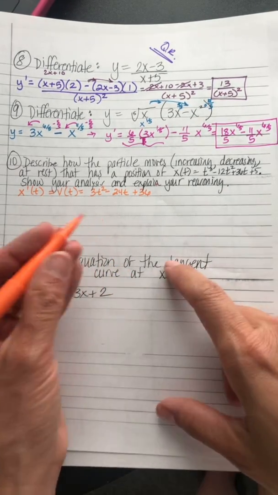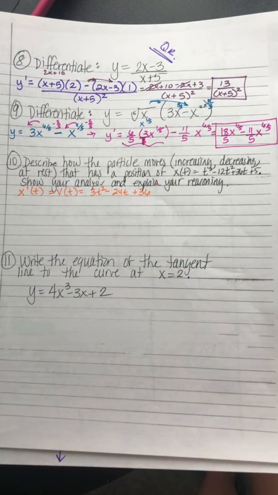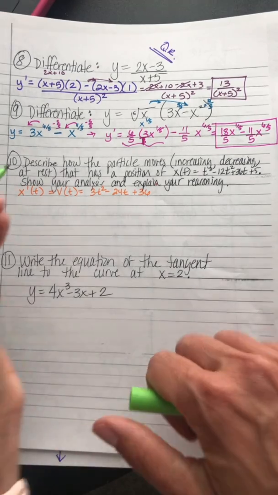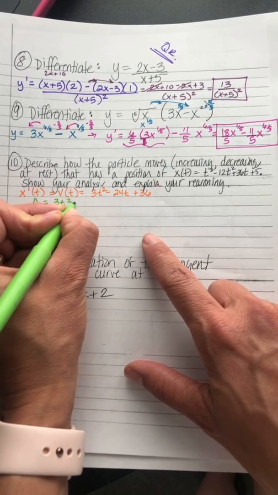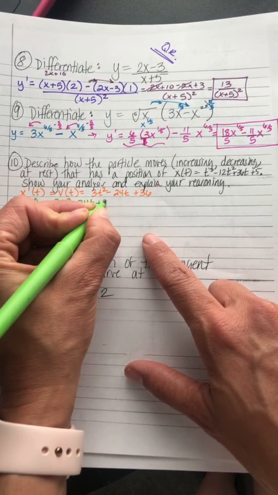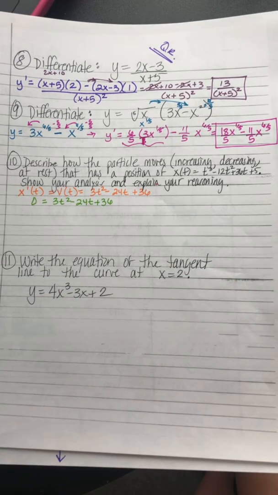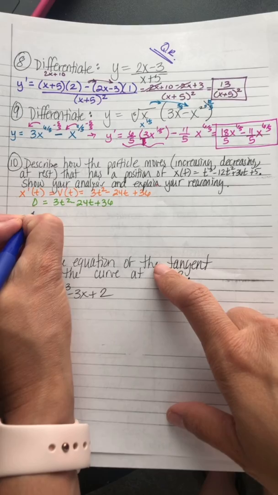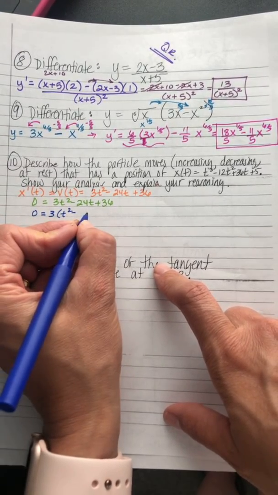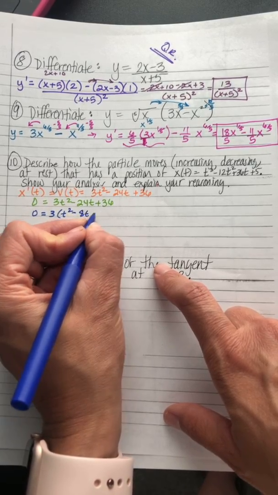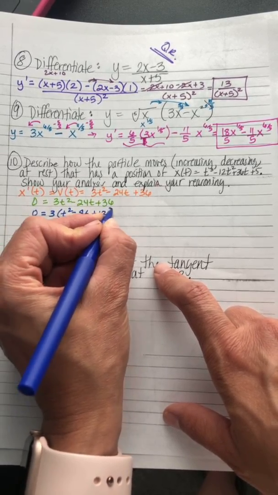Okay. Now let's look at it when it is at rest. So at rest means that the velocity would be 0. So 0 equals 3t squared minus 24t plus 36. Well, I have a quadratic and it's a trinomial. So let's see, do we have a common factor? Yes, I believe they all have a common factor of a 3. So let's factor that out first. Negative 24 divided by 3 would be negative 8. 36 divided by 3 is 12.